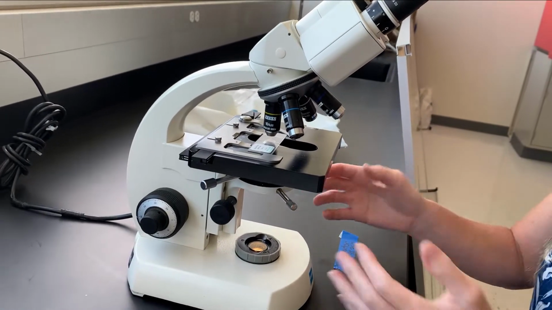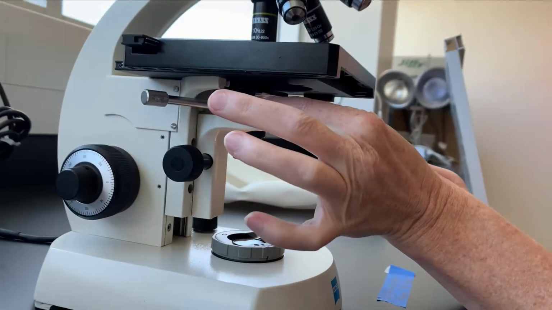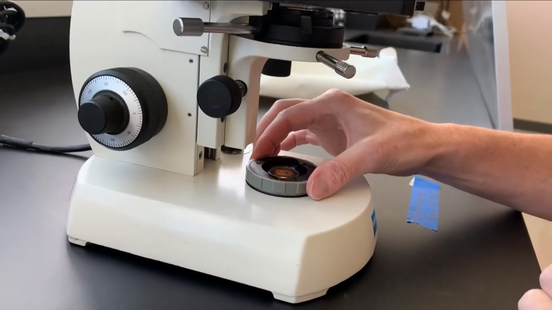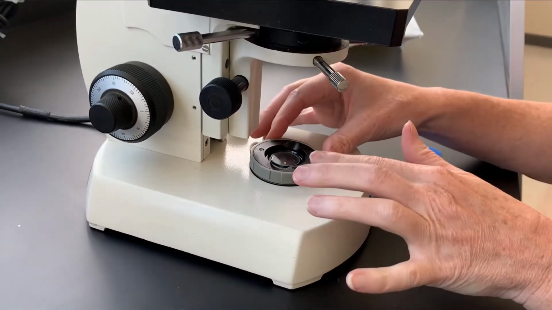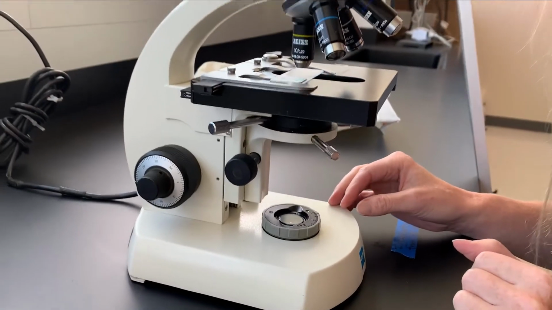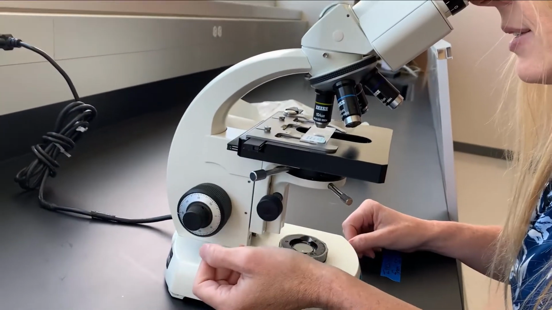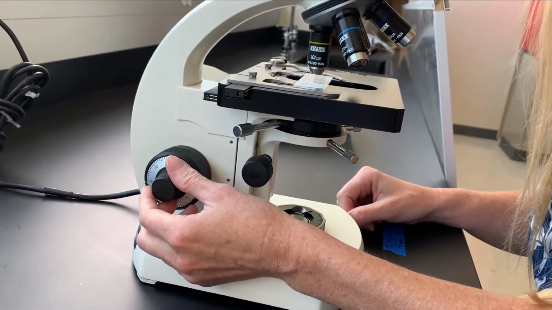Okay, first thing we're gonna do is set the diaphragms. We have two diaphragms. This is the condenser diaphragm, and it needs to be all the way open. The second thing we're gonna do is take this field diaphragm, and we're gonna turn it till it's all the way closed. It's gonna give us just a little pinhole of light. And now I'm gonna look through these eyepieces, and I can see that I have a circle of light, but the edges are quite fuzzy and indistinct.